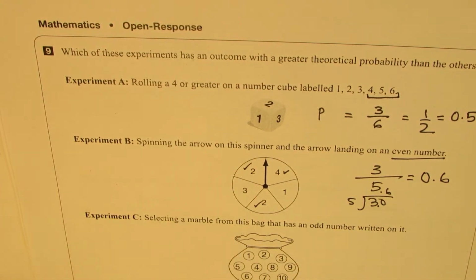Now experiment C, selecting a marble from this bag that has an odd number written on it. So how many numbers are there? 1, 2, 3, 4, 5, 6, 7, 8, 9, 10. So there are total 10 numbers. How many of these are odd? Let's count them. 1, 2, 3, 4, 5. So 50% are odd, right?